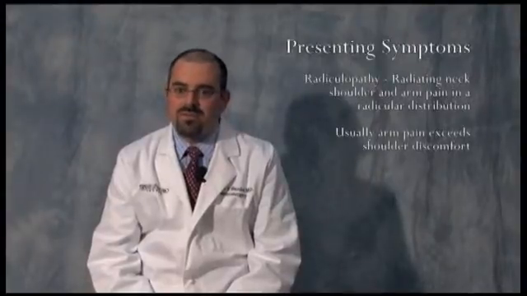A radiculopathy is a description of what we associate with nerve root pain, and that can be pain that radiates from the neck and shoulder in a radicular distribution, as discussed before, as seen in the dermatomal slides you saw earlier. This arm pain usually is much worse than the shoulder and neck pain that they have.